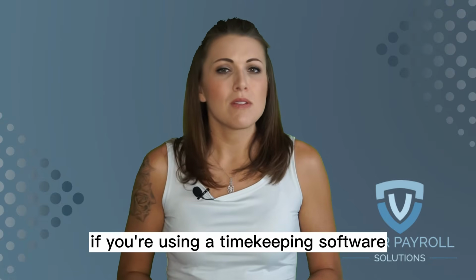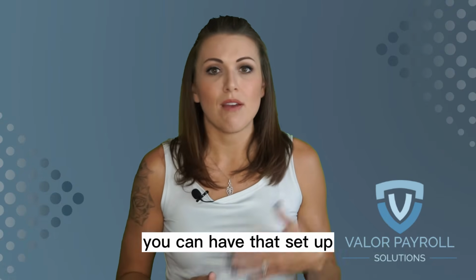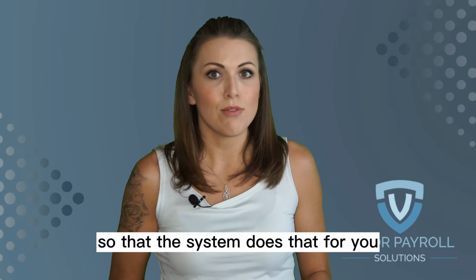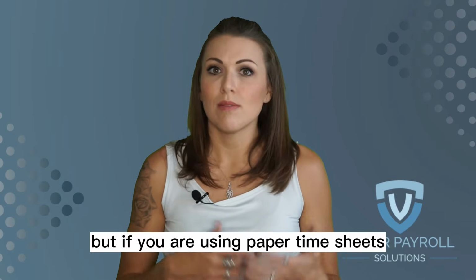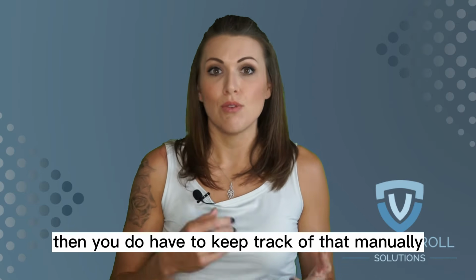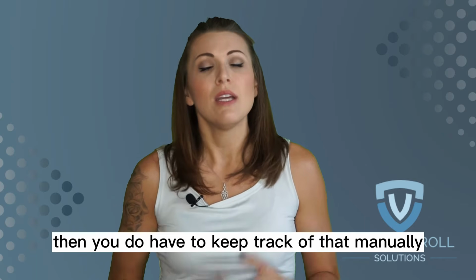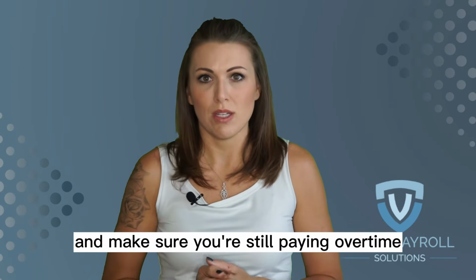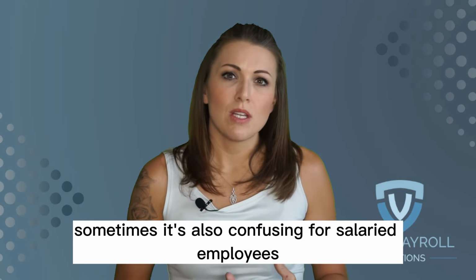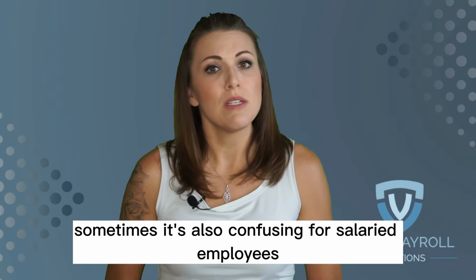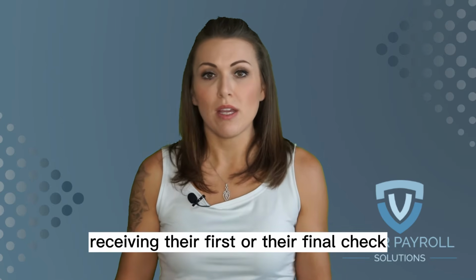If you're using a timekeeping software, usually that's pretty easy. You can have that set up so that the system does that for you. But if you are using paper time sheets, then you do have to keep track of that manually and make sure that you're still paying overtime in compliance with FLSA requirements. Sometimes it's also confusing for salaried employees if they are receiving their first or their final check.